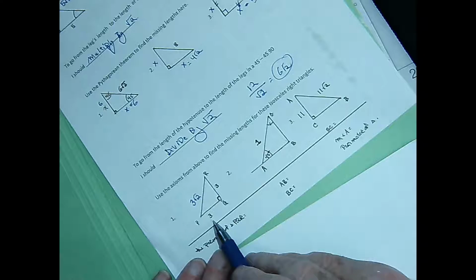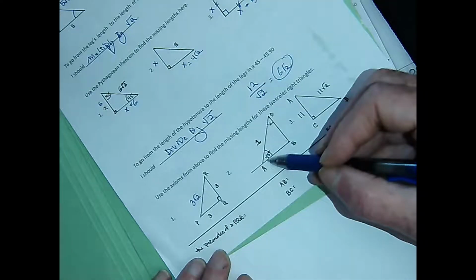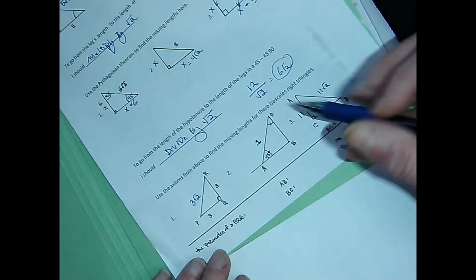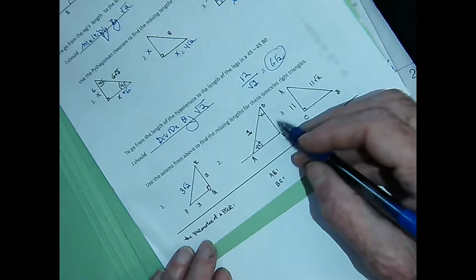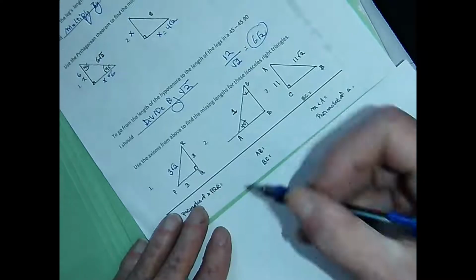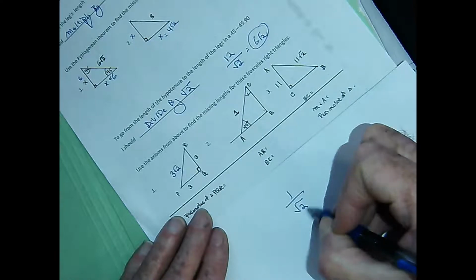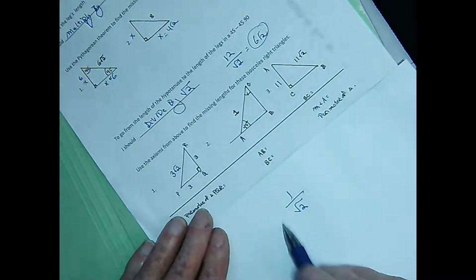This is more interesting, isn't it? Here I have a 45, 45, 90, but the hypotenuse is 1. How big are these going to be? Well, to go from the hypotenuse to the legs, I have to divide by the square root of 2. I'll take the number 1 and divide it by the square root of 2. And there it is right there. That's how long these legs should be.